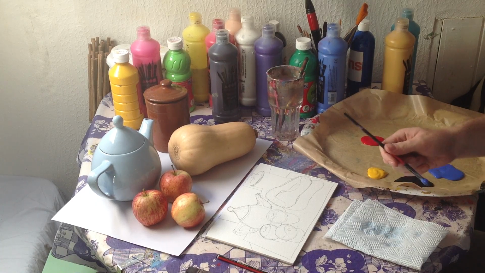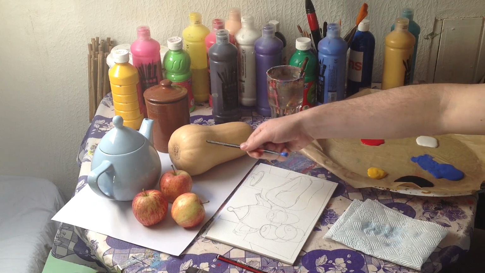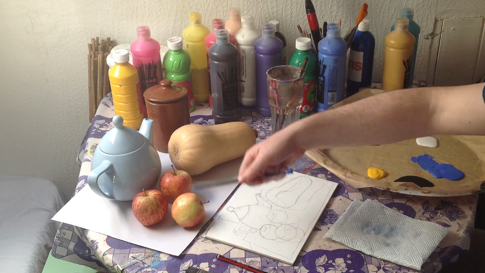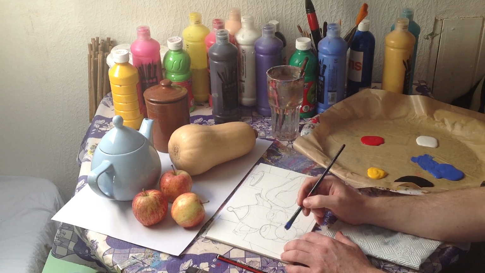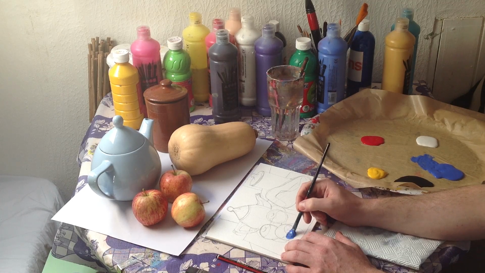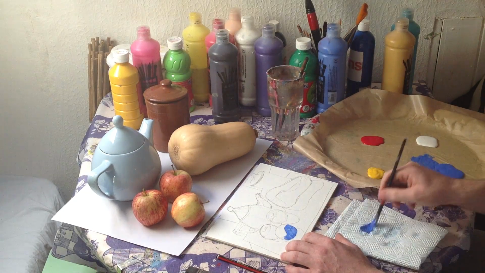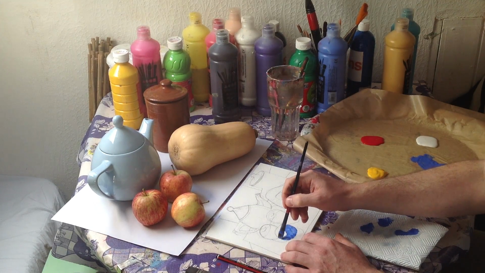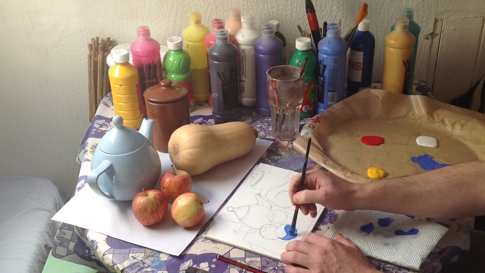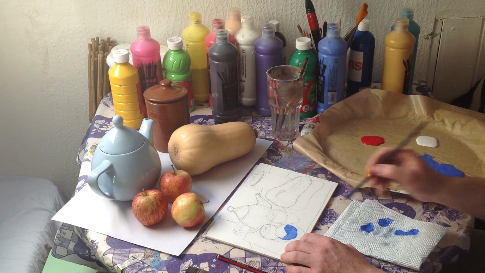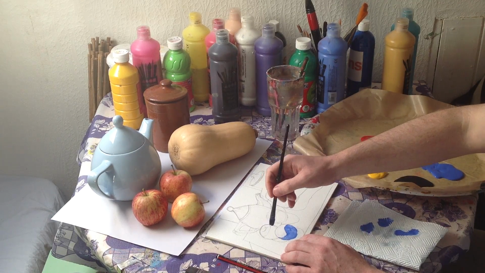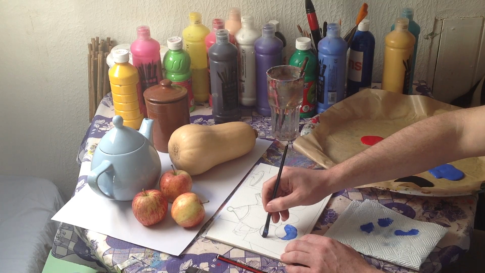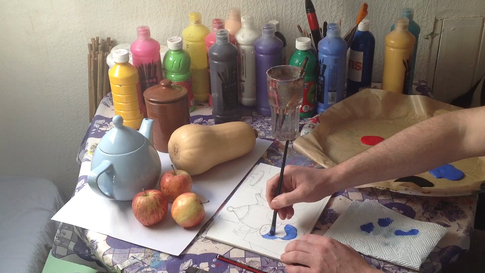So the middle tone would be the shade on the side of the butternut squash, the shade on the side of the apples, the shade on the side of the teapot. So I'm going to fill in those areas first. I'm just going to very, not too preciously, just brush in those areas. The reason that you don't have to be too precious is because this is the underpainting, and really, as I said, it's just a plan of the tones. So if there's any corrections to be made afterwards, you can do those in the actual painting, which will go down on top of the underpainting.